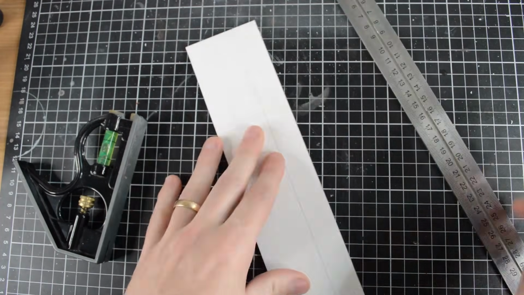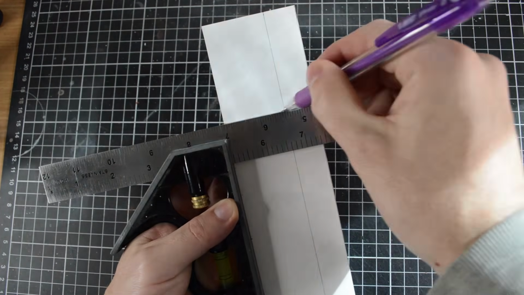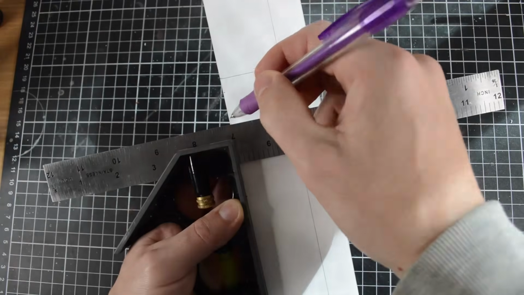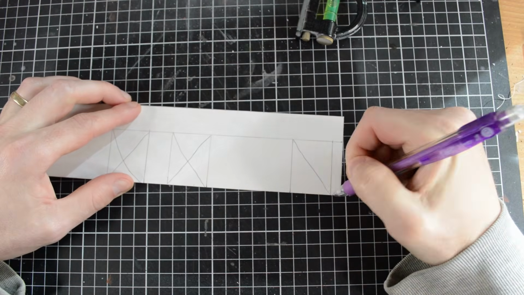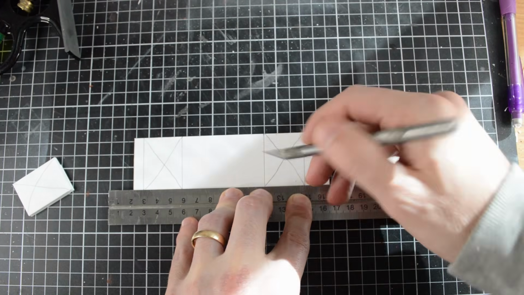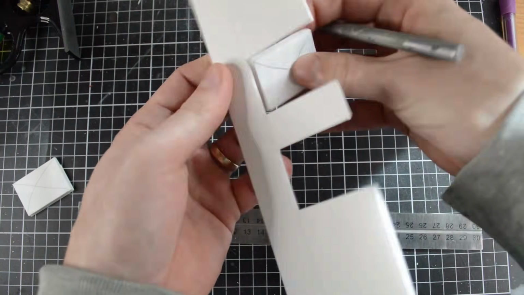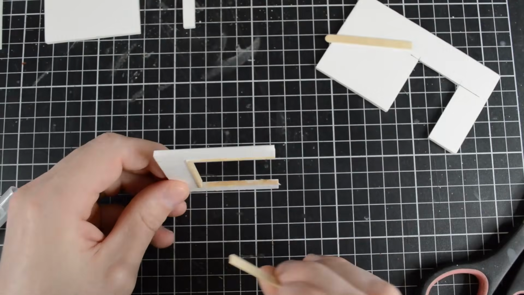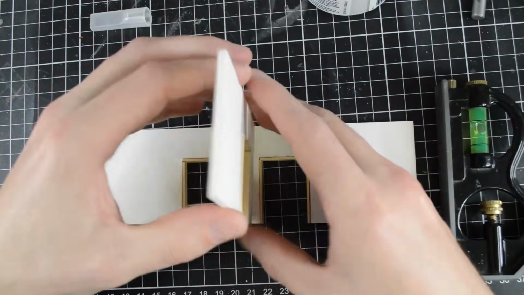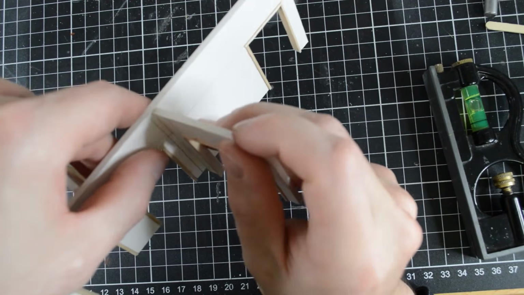Next I cut out the interior walls, which was 6 centimeters high, and then I marked out the doors in the same positions as they appear on the tile. I made the doors 4 centimeters wide and 4.5 centimeters high. I then cut these doors out using a hobby knife. I then created door jambs using coffee stirrers, and then glued the interior walls together.